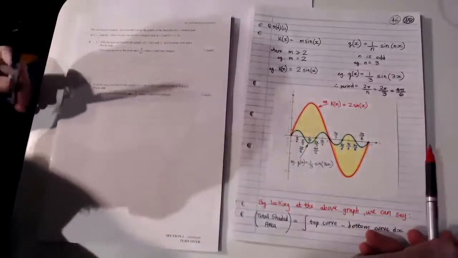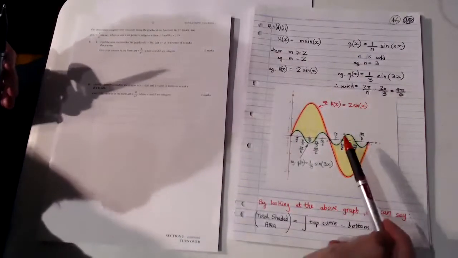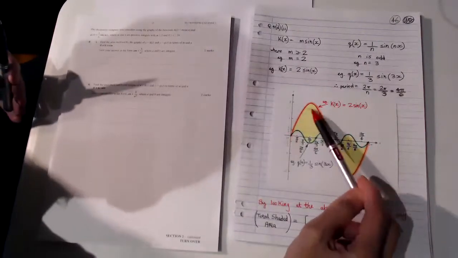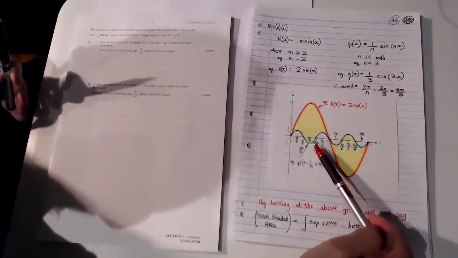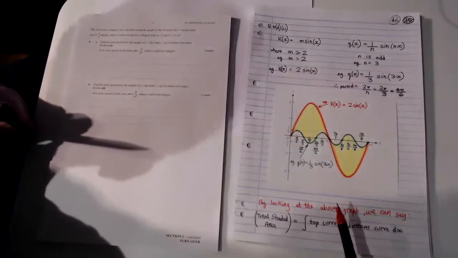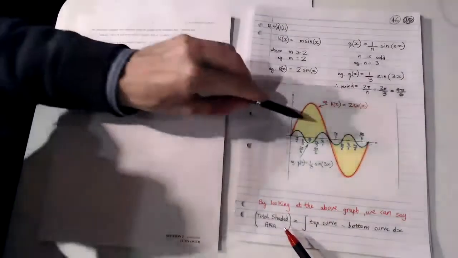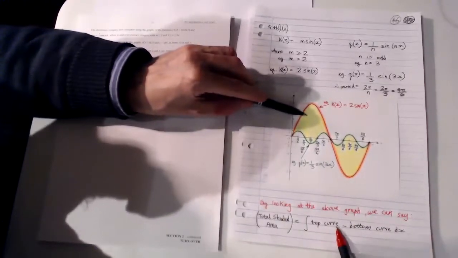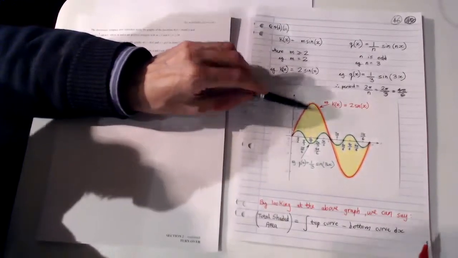Now, in this question, they want you to find the total yellow shaded area between the red-pink curve and the green curve. How do you do that? Well, you just use the same integration calculus formula that we used before, which was that the total yellow shaded area is equal to the integral of the top curve minus the bottom curve. Then we take the following step.